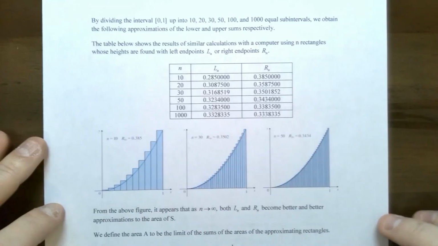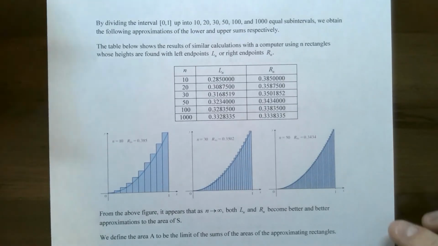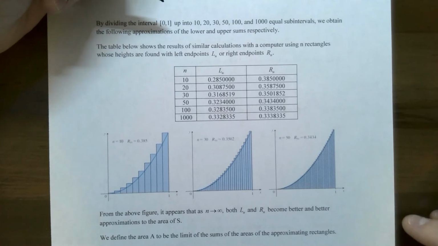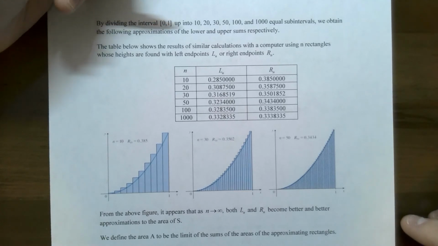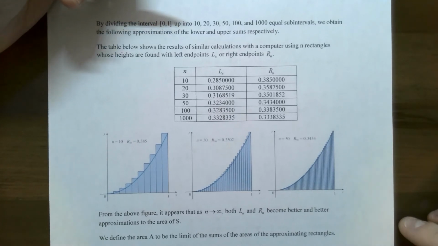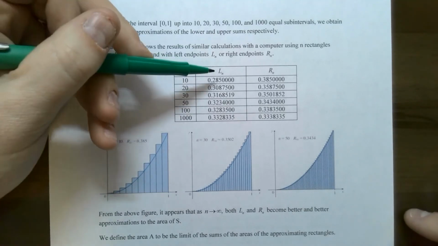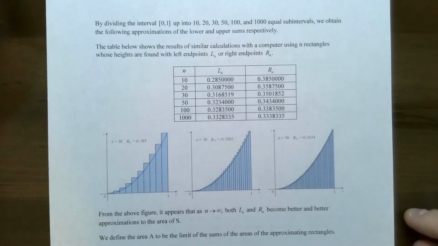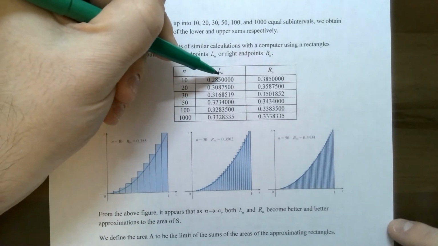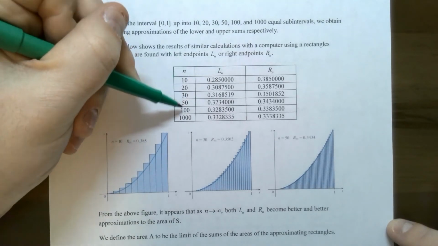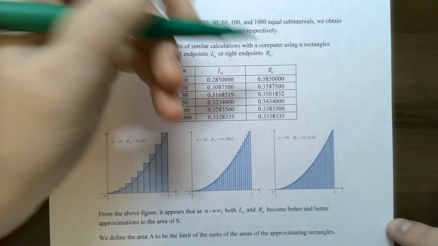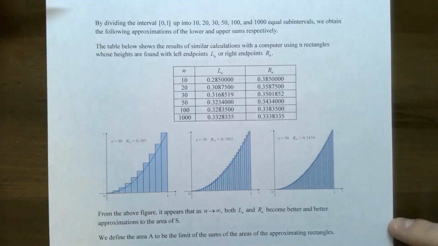So if you continue this process and you continue to divide the interval 0 to 1 up into either 20, 30, 50, 100, or even 1,000 equal subintervals, and you find their lower and upper approximations using left endpoints or right endpoints, then you obtain these calculations, and it's summarized in the table. L sub n represents the left endpoints using these number of subintervals of equal width, and R sub n is the same for right endpoints.